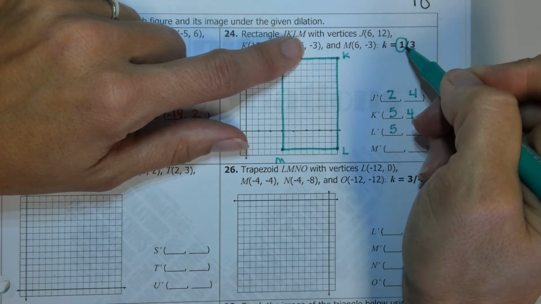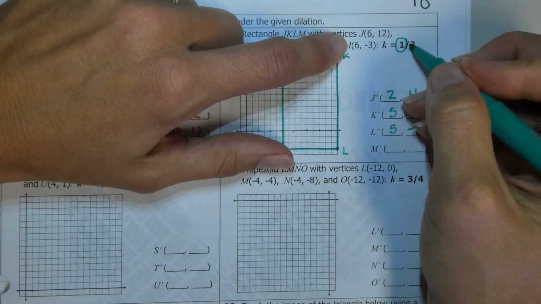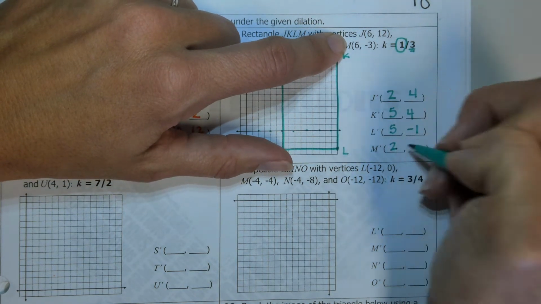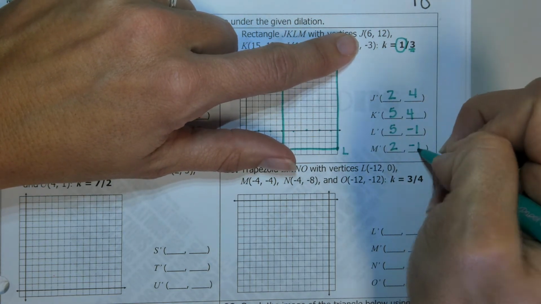Negative 3 times 1 is negative 3, divided by 3 is negative 1. 6 times 1 is 6, divided by 3 is 2. Negative 3 times 1 is negative 3, divided by 3 is negative 1.